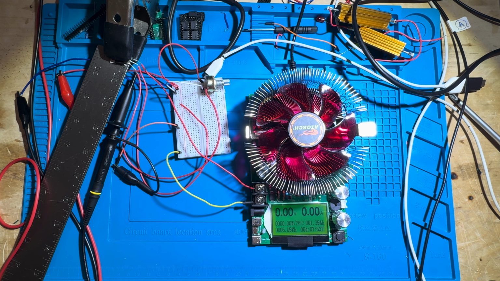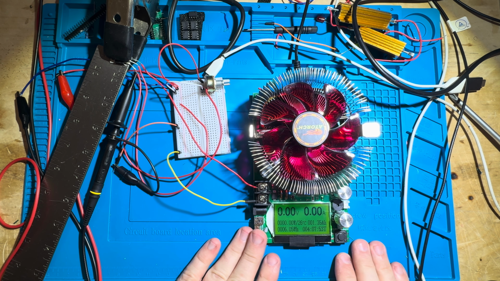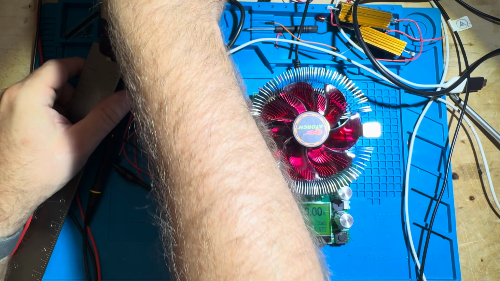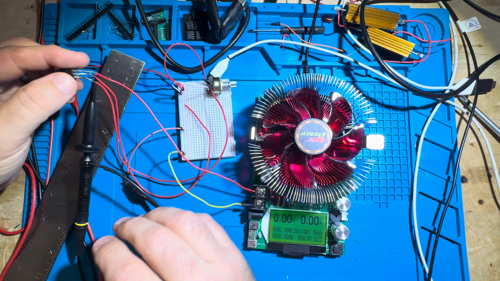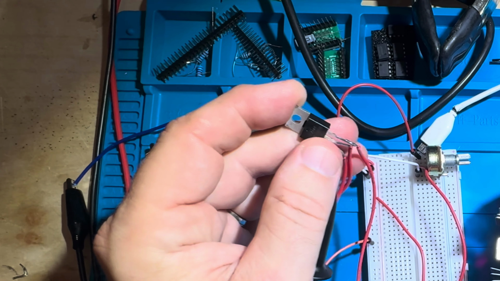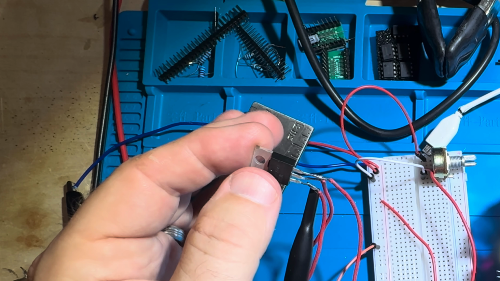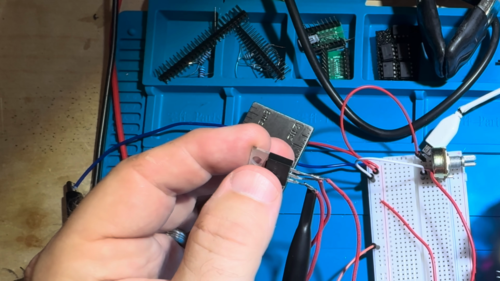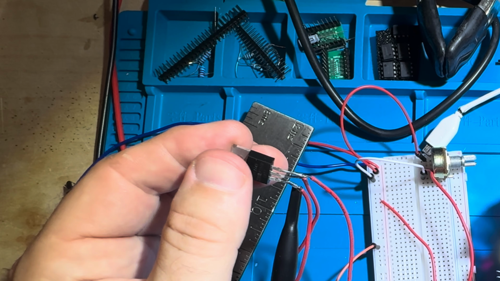Okay, so here we have our crazy Chinese programmable load, and we've got our MOSFET over here. And because I'm going to be sinking some good amount of current through this, I would not recommend this setup here. I don't have these conductors very well insulated. Yeah, this isn't great, but whatever.